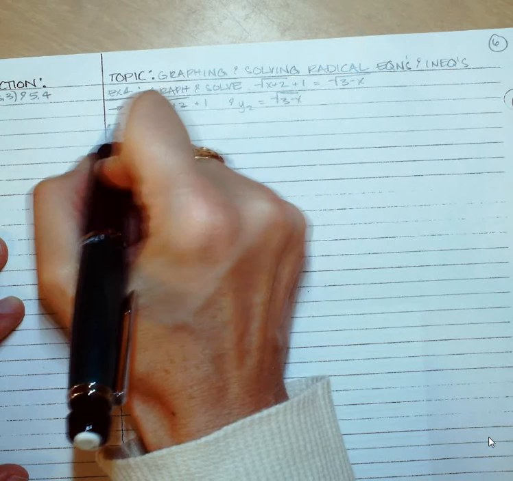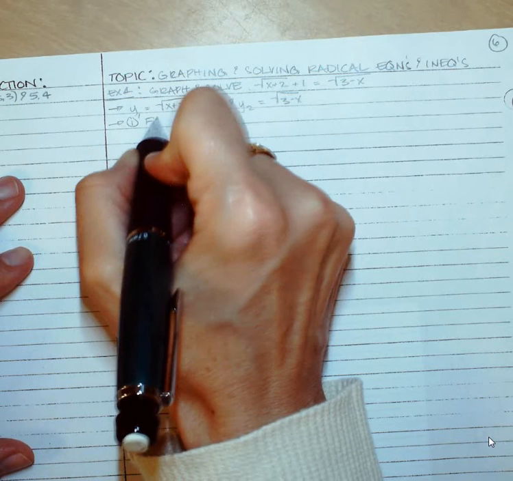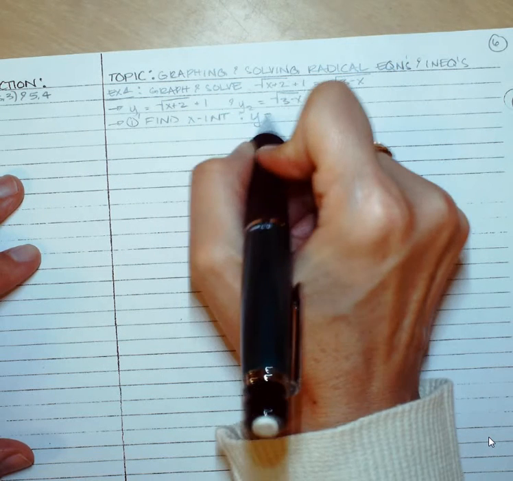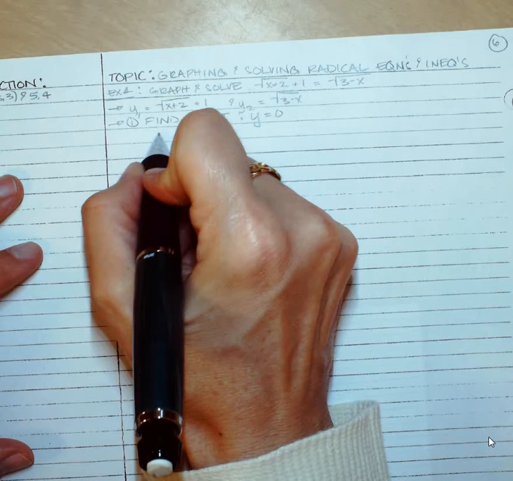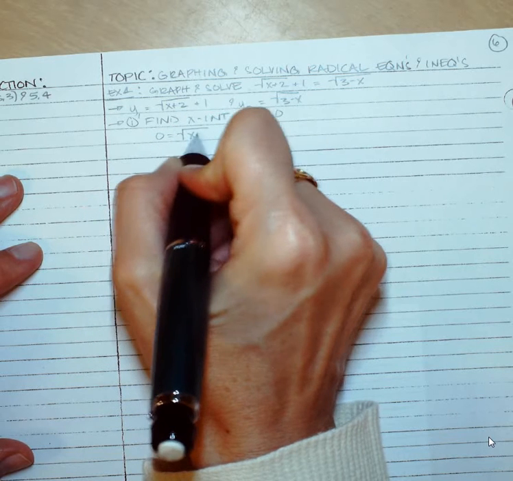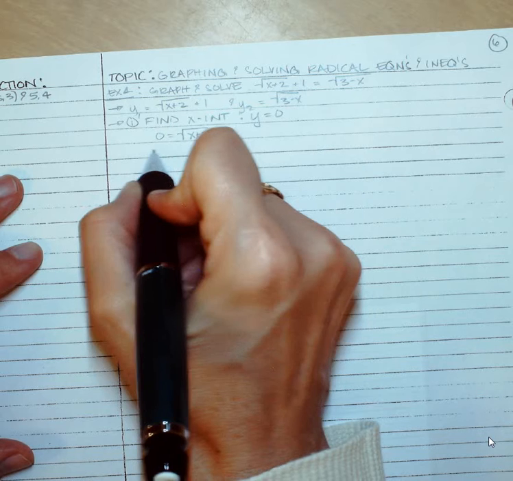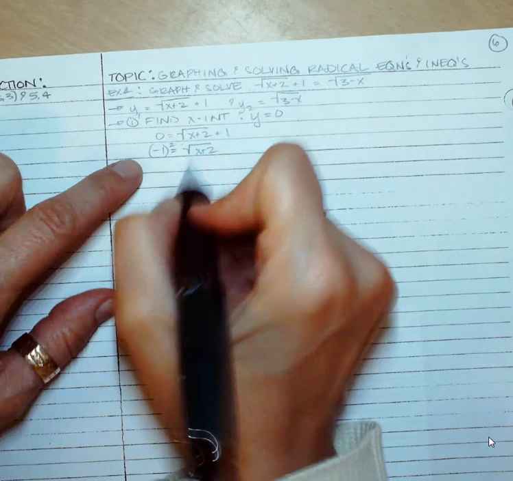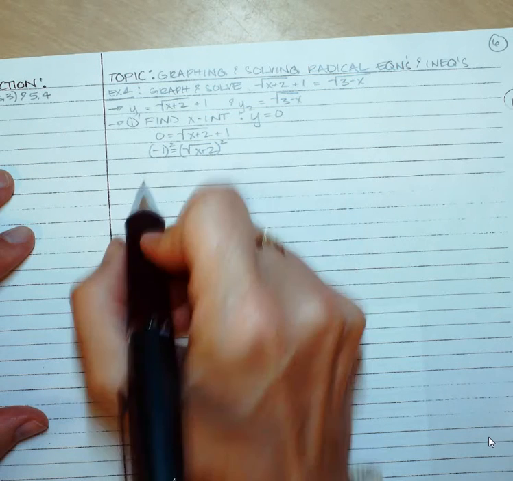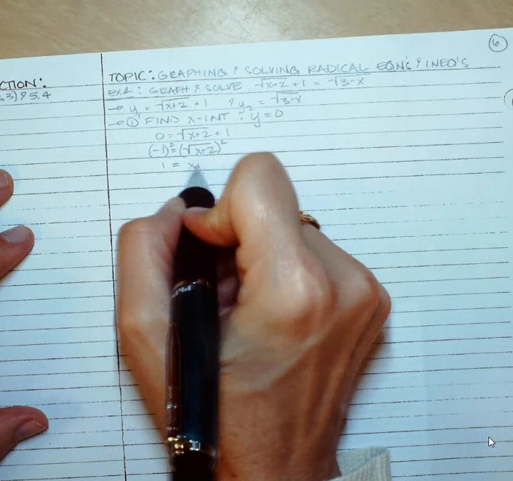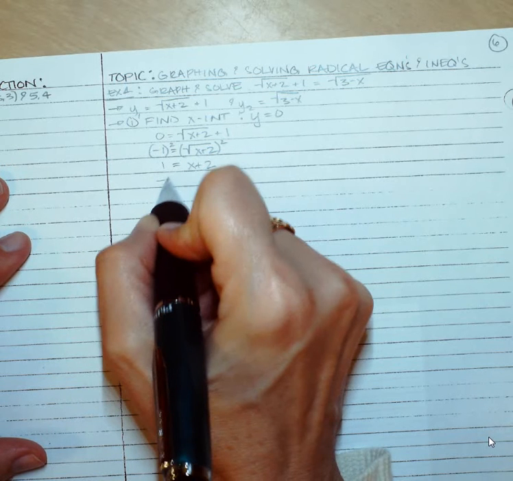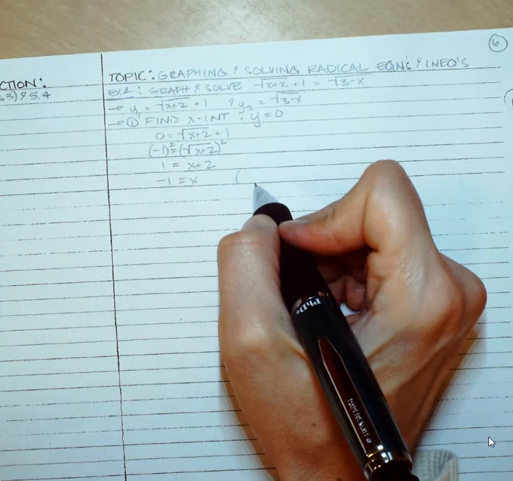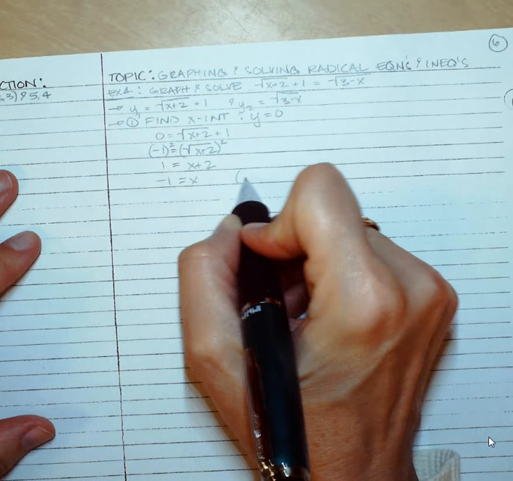So for each of these, I'll find the x-intercept, and that happens when we let y equal 0. So for y1, we have 0 equals the square root of x plus 2 plus 1. Shifting the 1 to the left side, it becomes negative. And we will square both sides. Make sure you put the parentheses here to square also that negative sign. So we get 1 equals x plus 2. Subtracting 2, we get negative 1 equals x. So we'll have an x-intercept here of negative 1 comma 0.